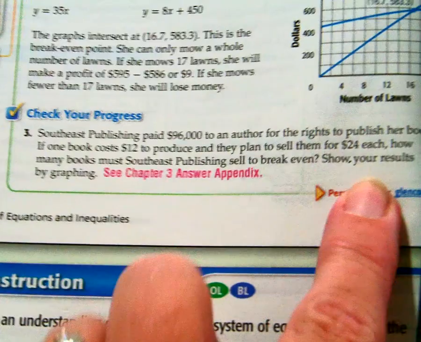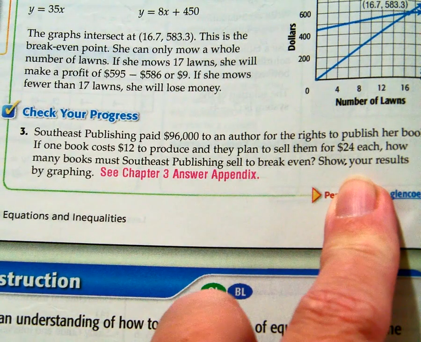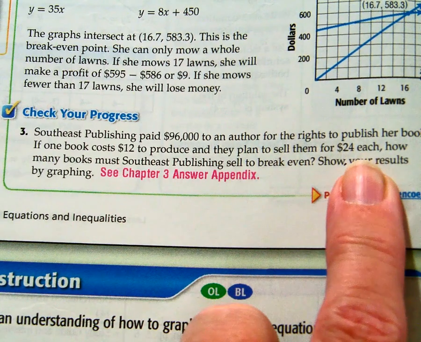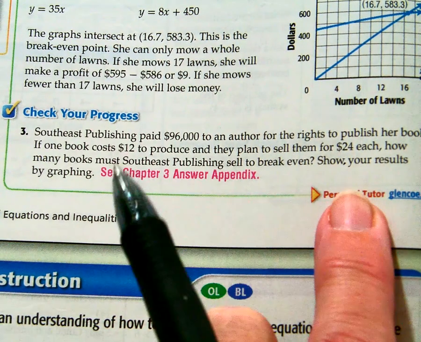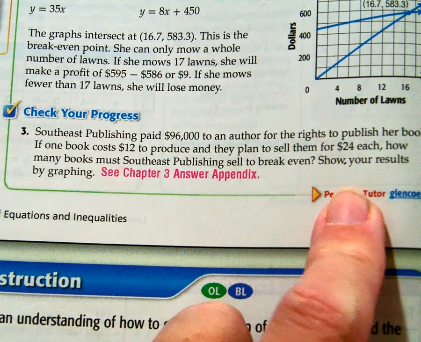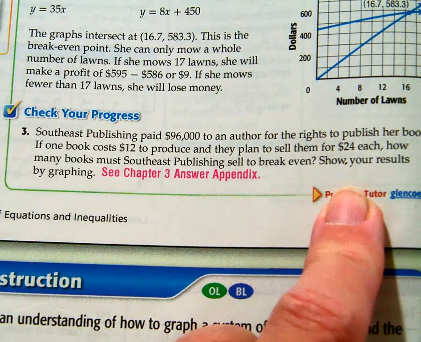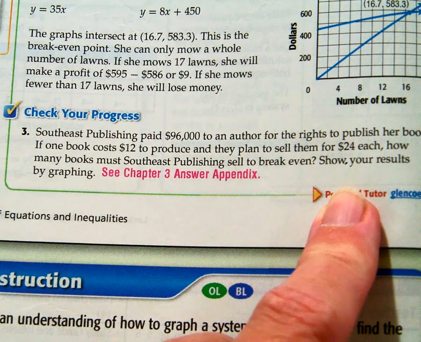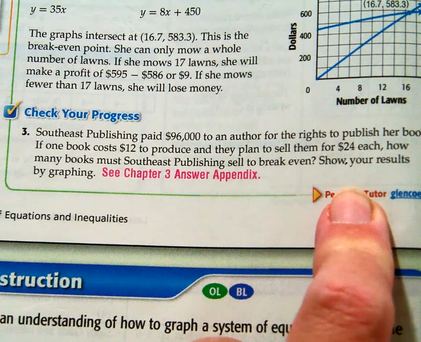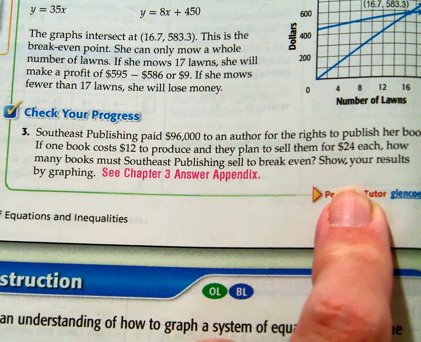For the first one, the income equation for this Southeast Publishing is going to be really simple. How do you calculate the income? Is that affected by the $96,000, by the $12, or by the $24, or by several of them? Which one of those numbers affects the income, the amount of money that they're going to be bringing in? How much they sell them for.